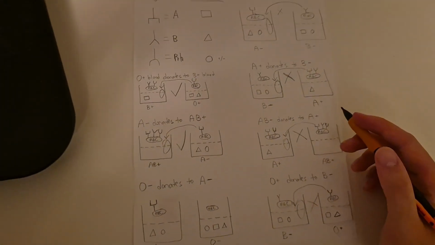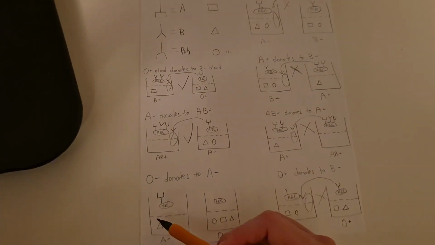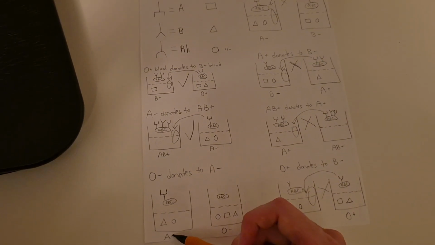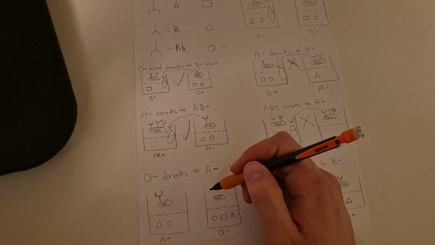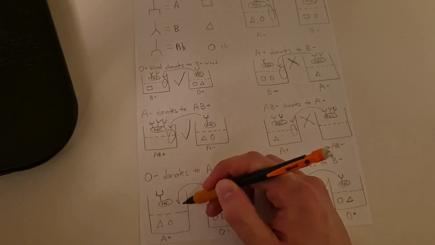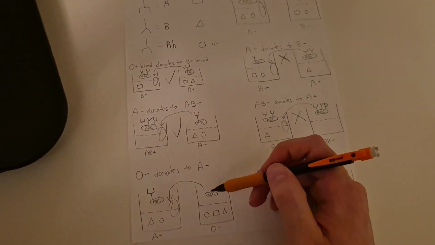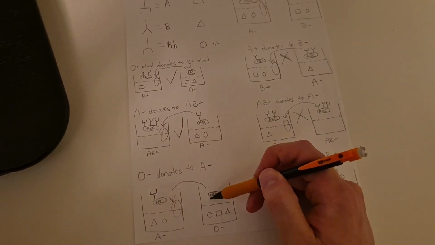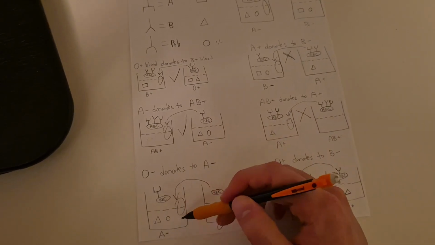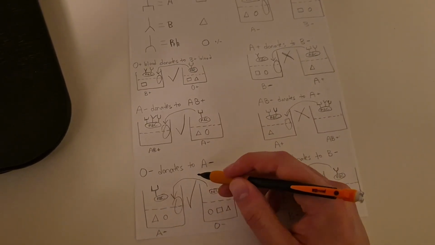We have our A antigens on it, and then our B antibody and our Rh antibody, again, because of this minus. So we take this RBC and we bring it over into the solution. And there's no antigens on this RBC for any of these antibodies to bind to. So this would be a successful transfusion.